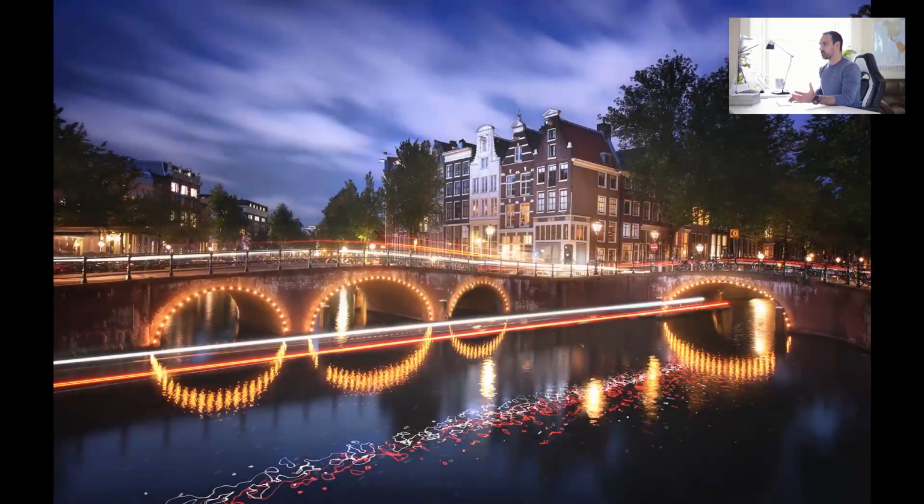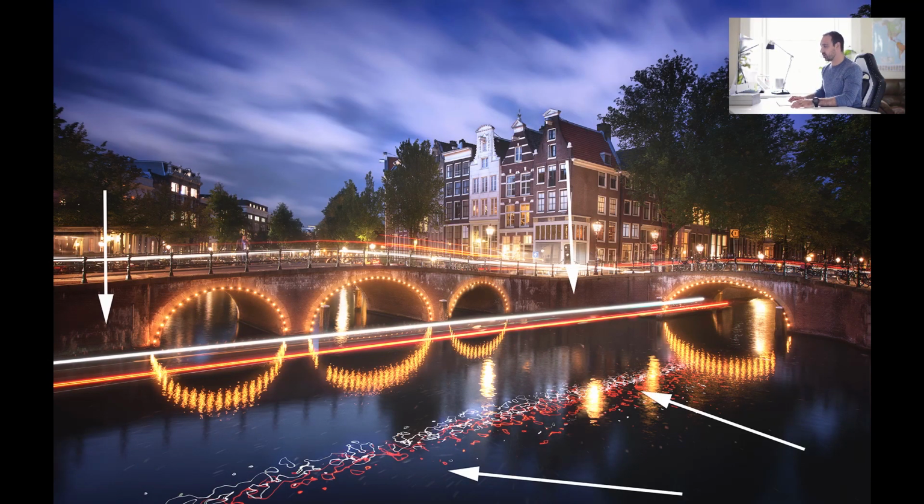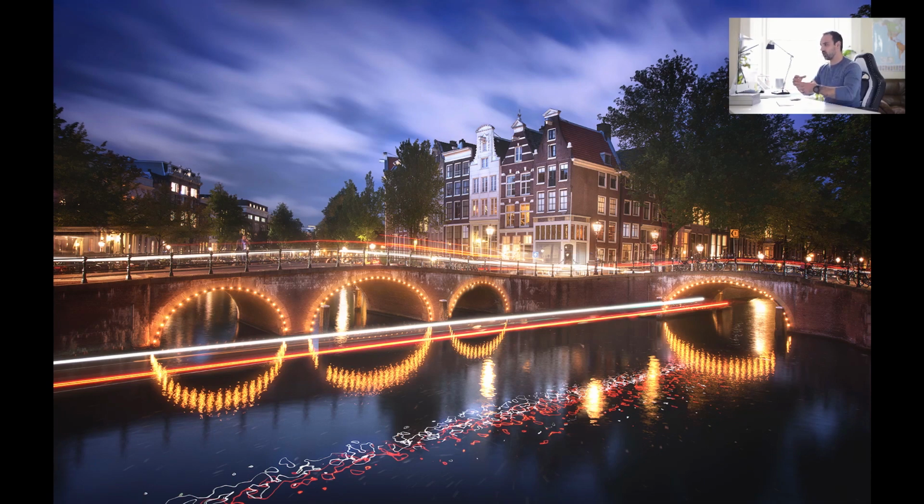Now, this scene's a little bit more complex, but I managed to capture movement in different areas. So first of all, we captured the light trails from the boat. Then we captured some light trails in the water. Then I captured some interesting movement in the clouds and also some light trails on the bridge. Now, all of this was done within a couple of frames and then all blended together later. But by doing that, we have a scene which has a lot going on and it's very striking to look at.